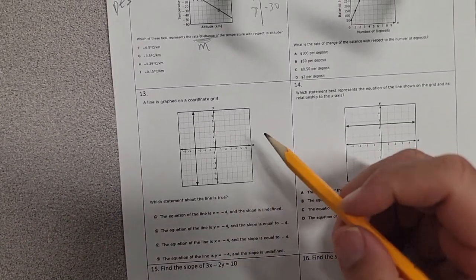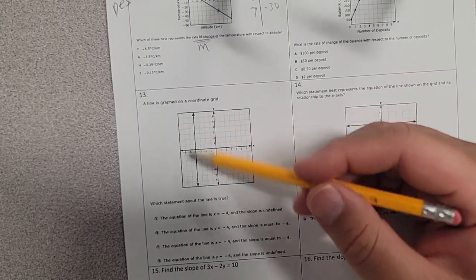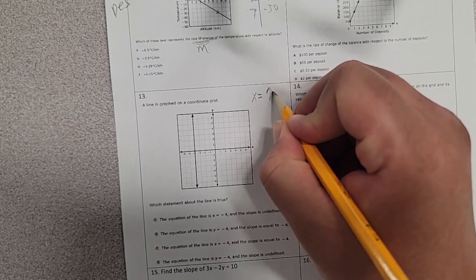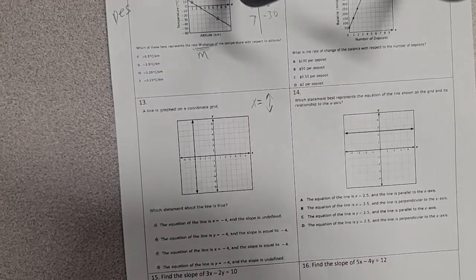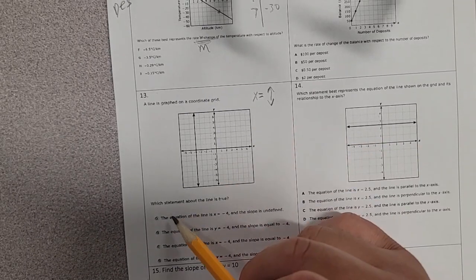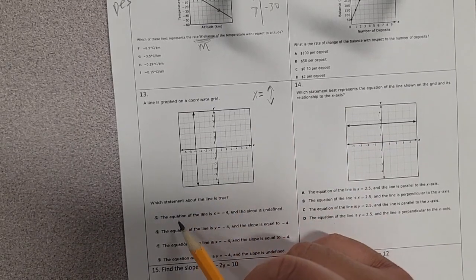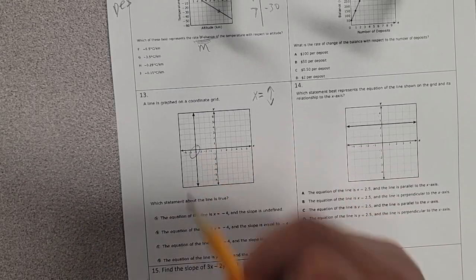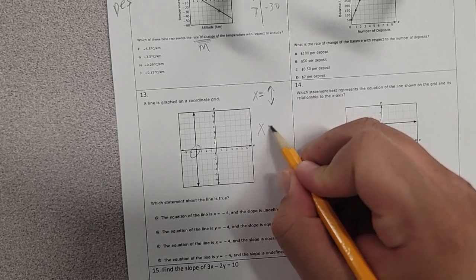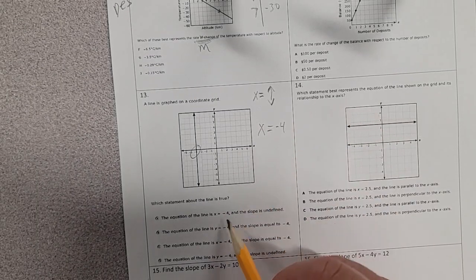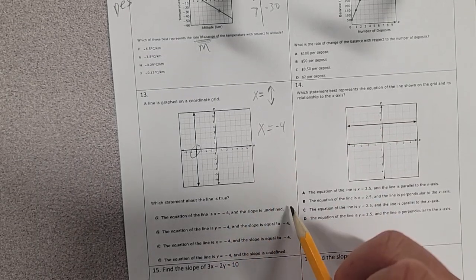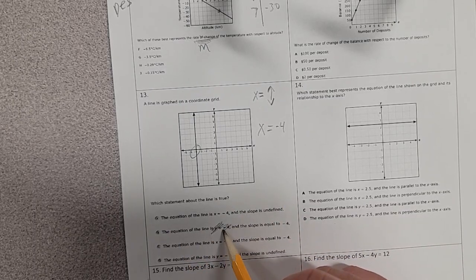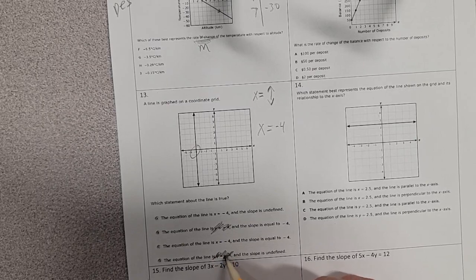All right. So whenever we have a line going straight up and down, this is x equals. X equals is a line that always goes straight up, straight down. So what statement about the line is true? The equation, so I have an x equals at, what number is this? Look for this number right here. This should be x equals negative 4. So x equals negative 4, the slope isn't defined. So these that say y equals, that doesn't make sense. So let's get rid of that, and we'll get rid of that.